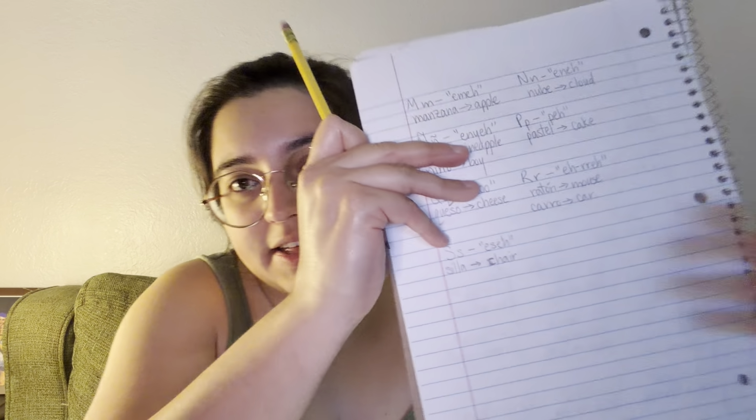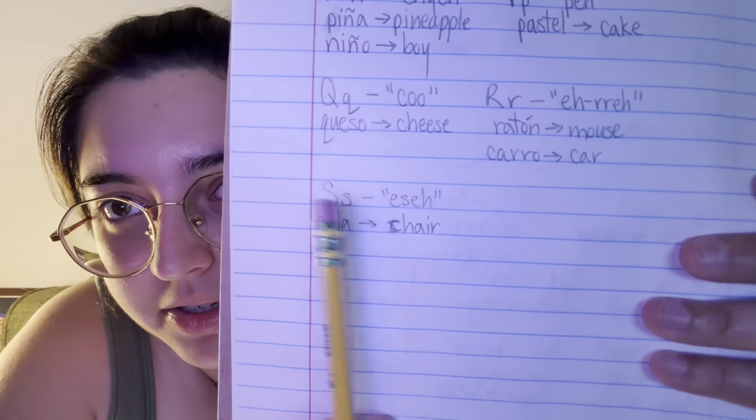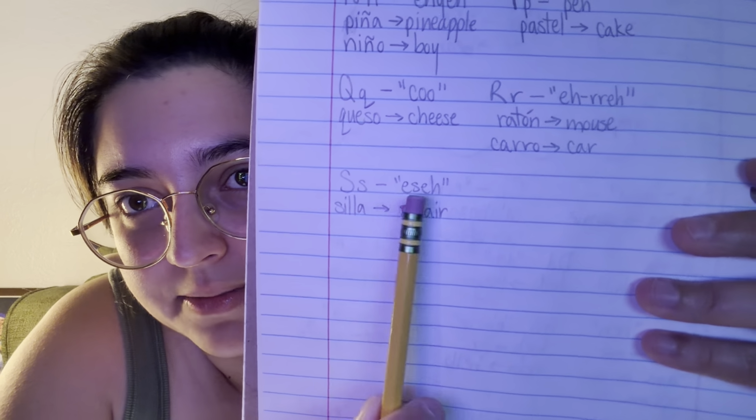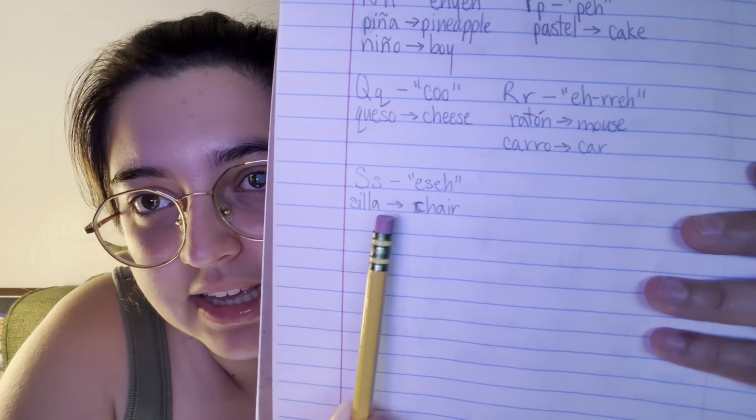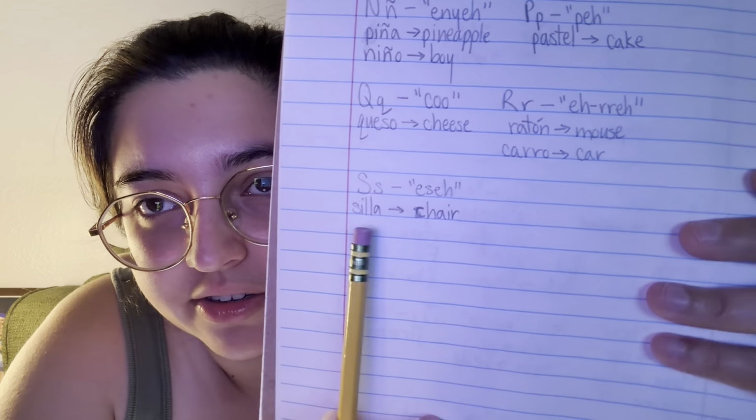And our example word is the word for chair, which is silla. So here we have the S and we have that double L from earlier. So ese, silla, chair, silla.